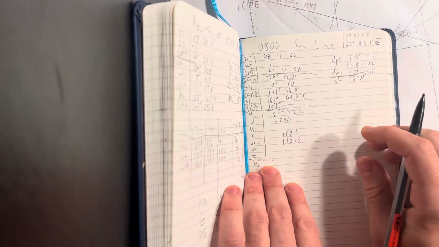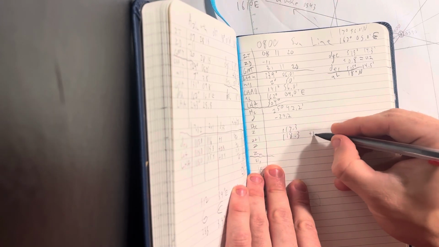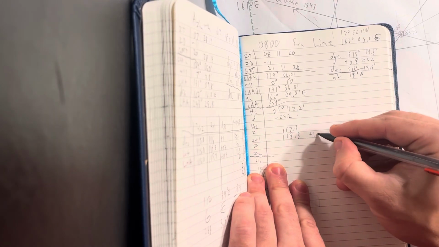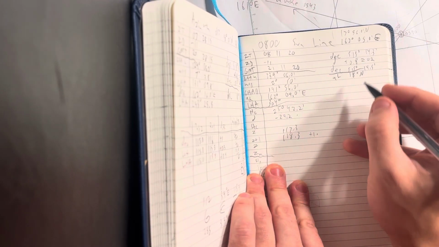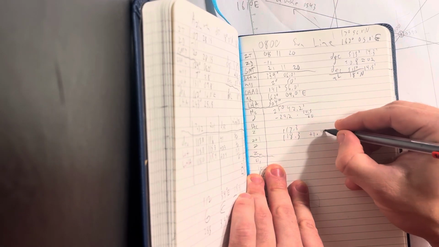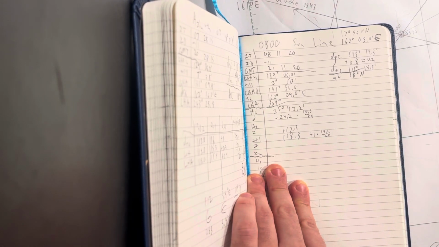So our difference between these two is plus 1. And then here it's minus 29.2. We're going to multiply both those differences by the minutes of declination, which is 14.5 over 60.